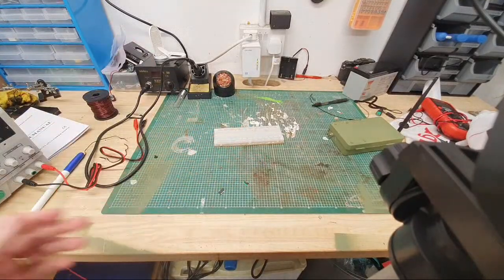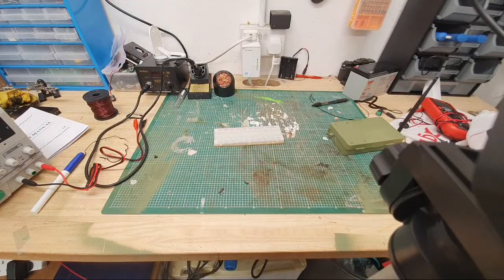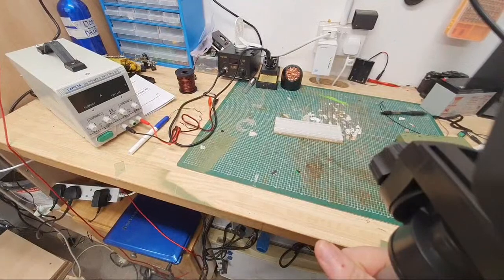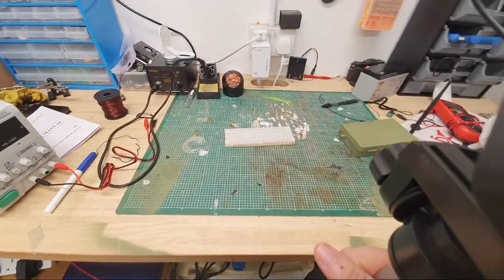Yeah, so I'm going to be just doing a bit of prototyping. I got a new toy off to the side. Hopefully you can see that. Yeah, this is a new bench power supply.